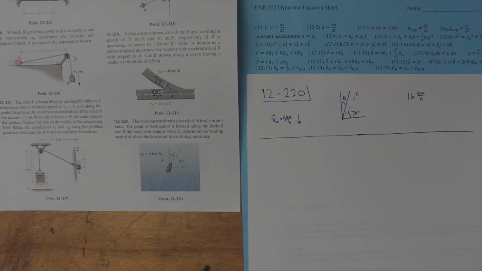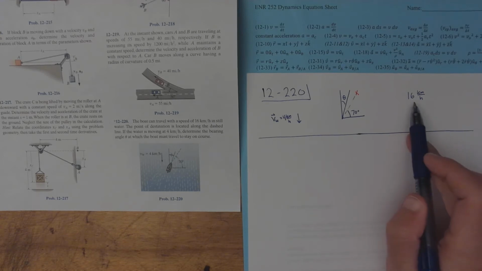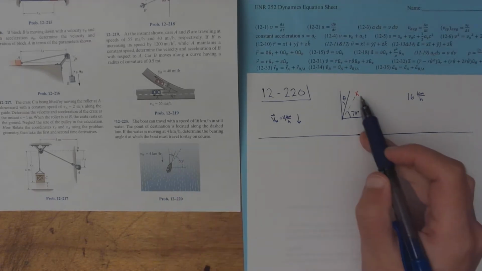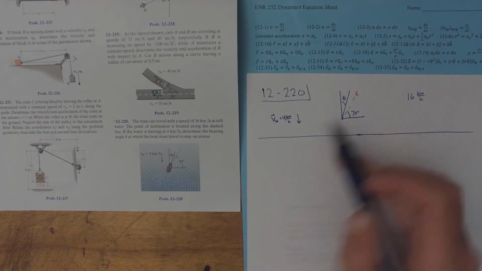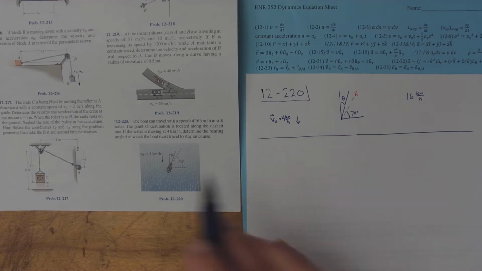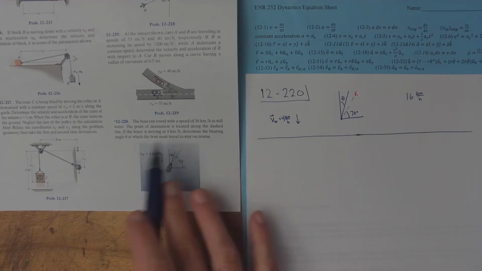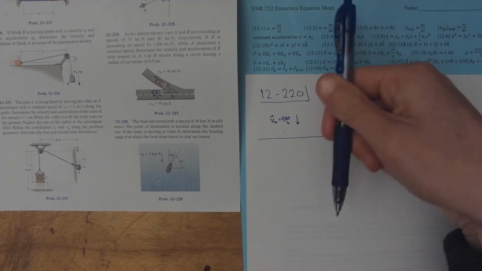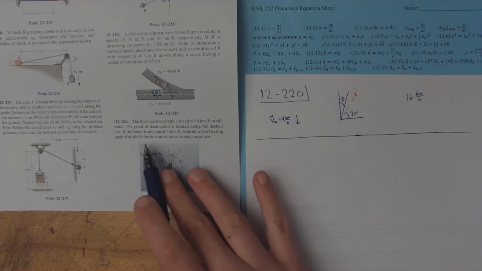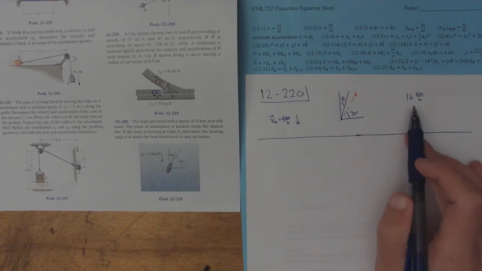This is problem 220 from chapter 12. The boat can travel with a speed of 16 kilometers per hour in still water. The point of destination, that's going to be the red X here, is located along the dashed line. This is at an angle of 70 degrees from the horizontal. If the water is moving at 4 kilometers per hour, this way, determine the bearing angle theta at which the boat must travel to stay on course.